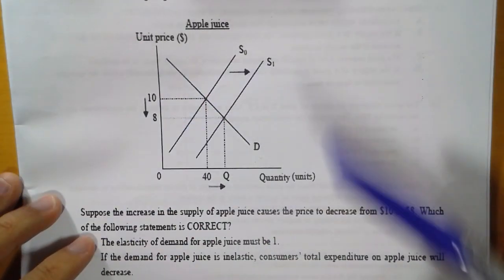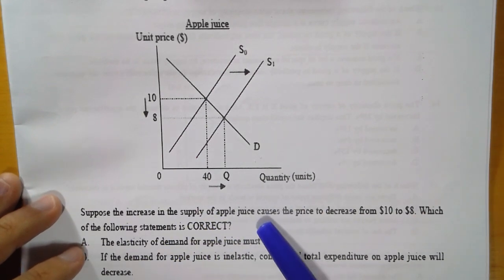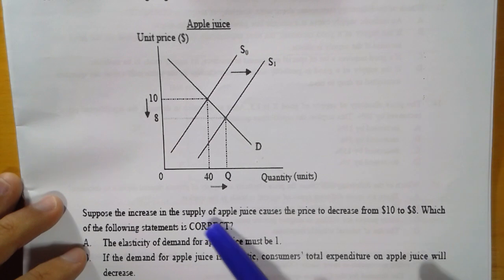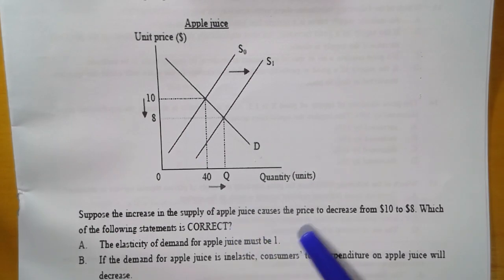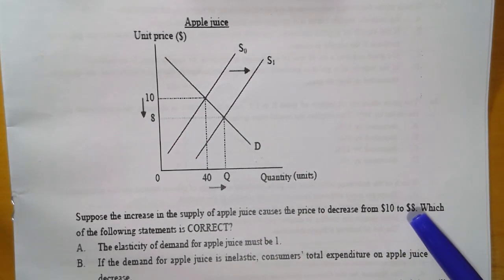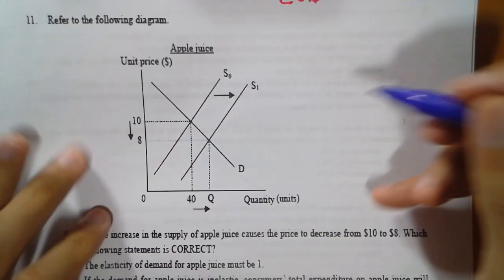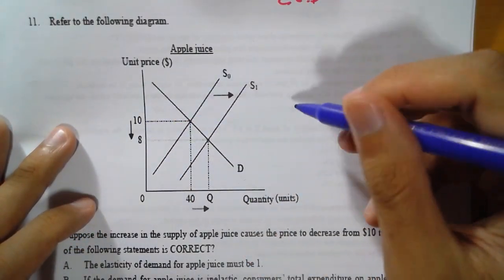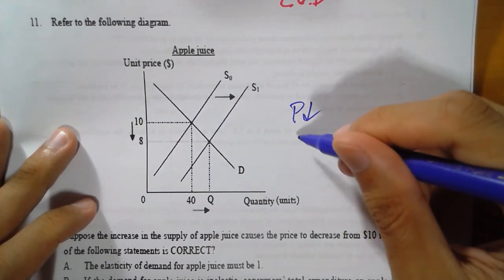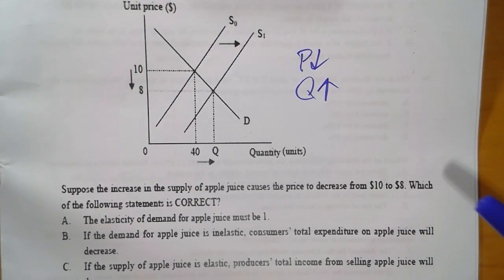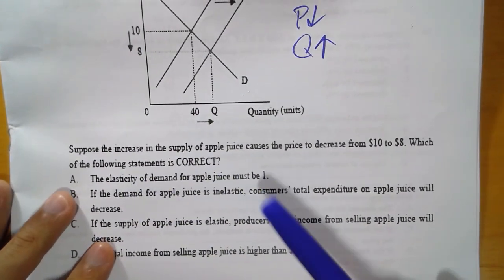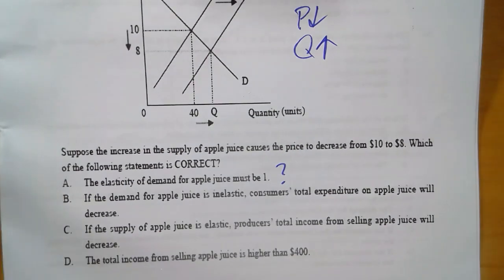Now, it says, suppose supply here. Suppose the decrease in supply caused the price to change from here to here. Let's figure this out. Price decreases, Q increases. Definitely we follow law of demand. Now let's see which of the following statements is correct. First of all, elasticity must be 1. How do I know actually? How do I know?